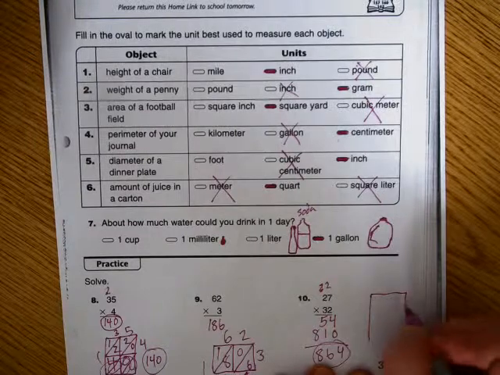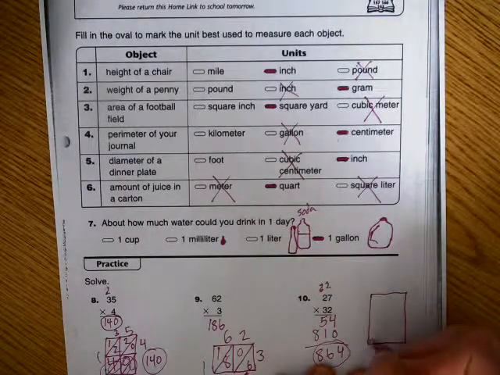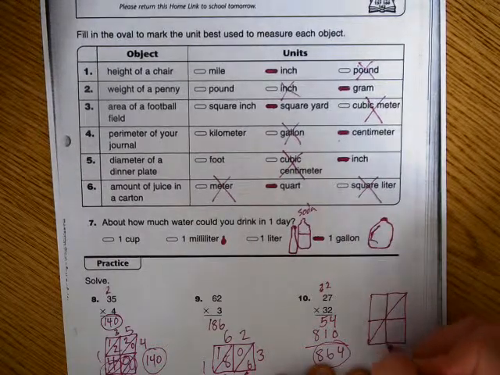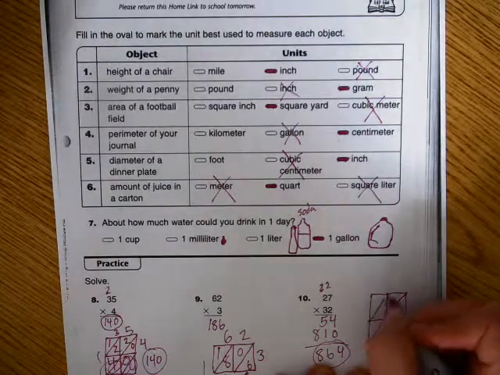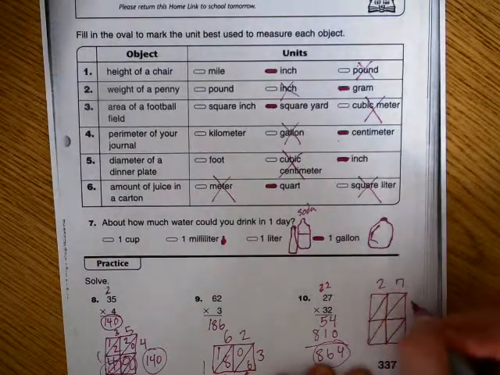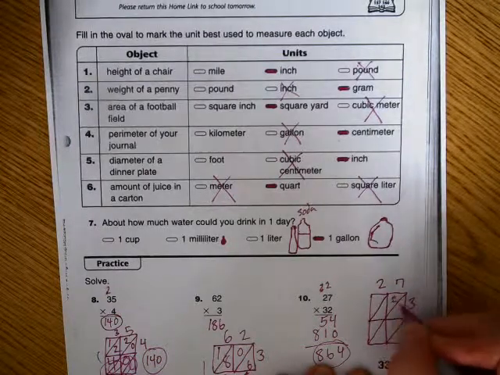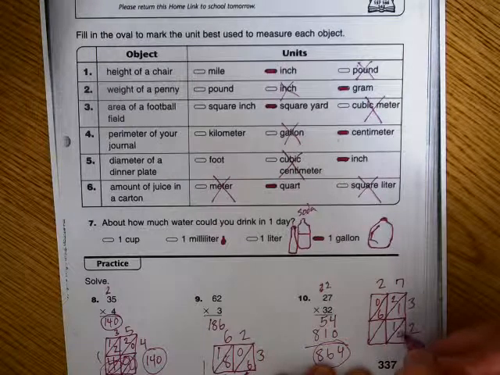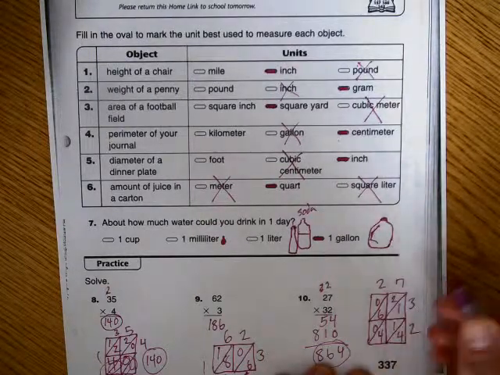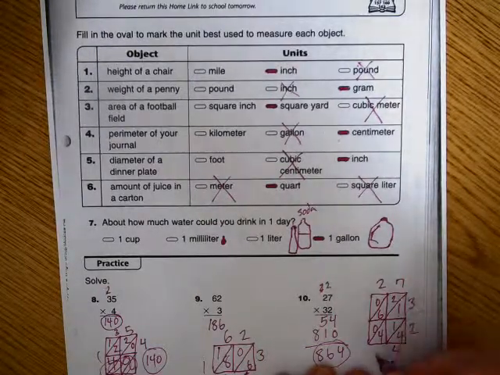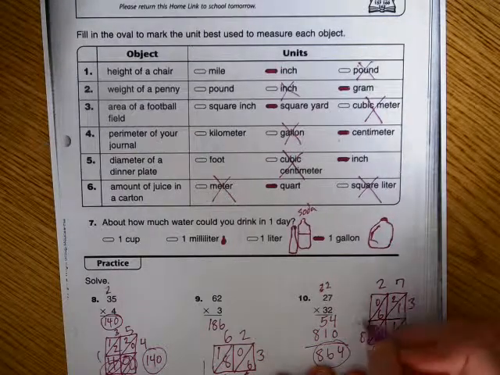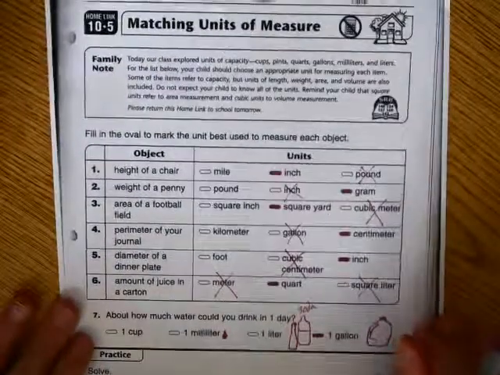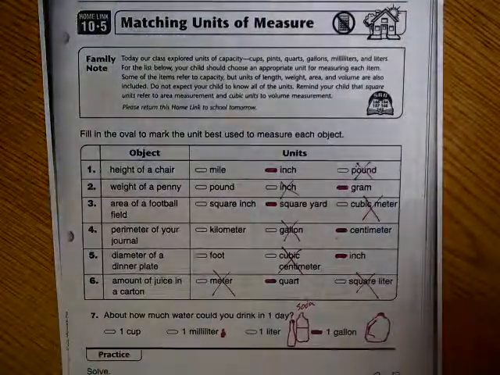And this time we do have to draw the double rows of the lattice because it has 2 double-digit problems. So 27 times 32. 7 times 3 is 21. 3 times 2 is 6. 2 times 7 is 14. 2 times 2 is 4. So then we have 4 and 6 and 8. The answer is 864. Alright, so this is homework 10.5, matching units of measure.